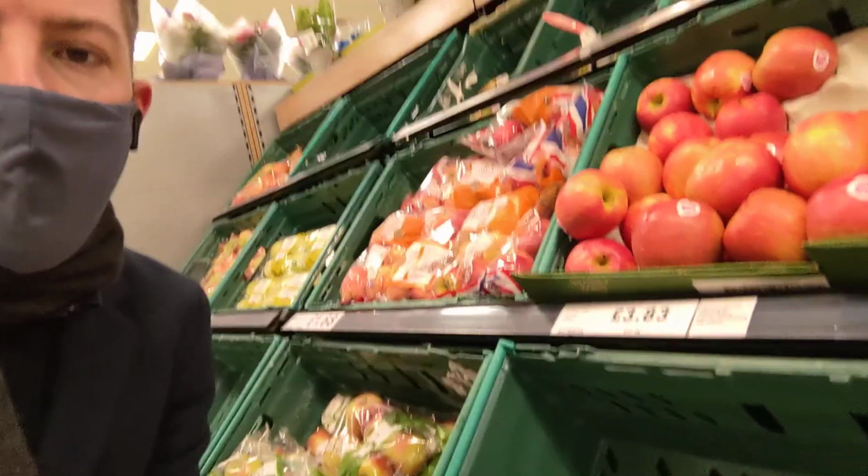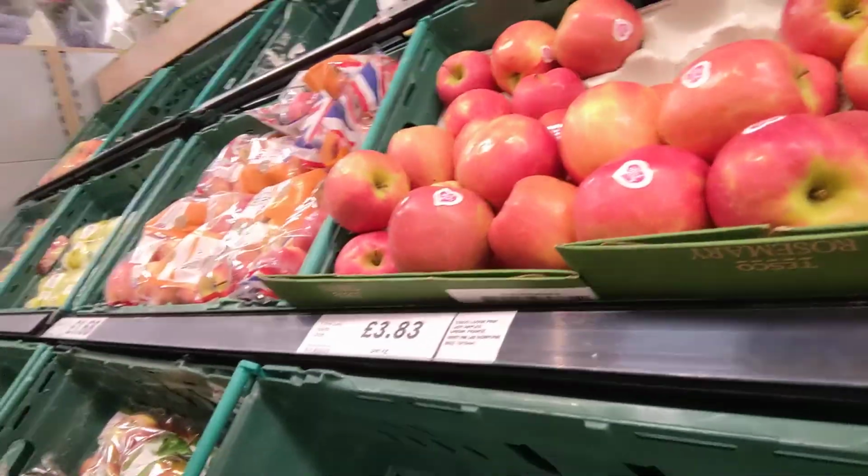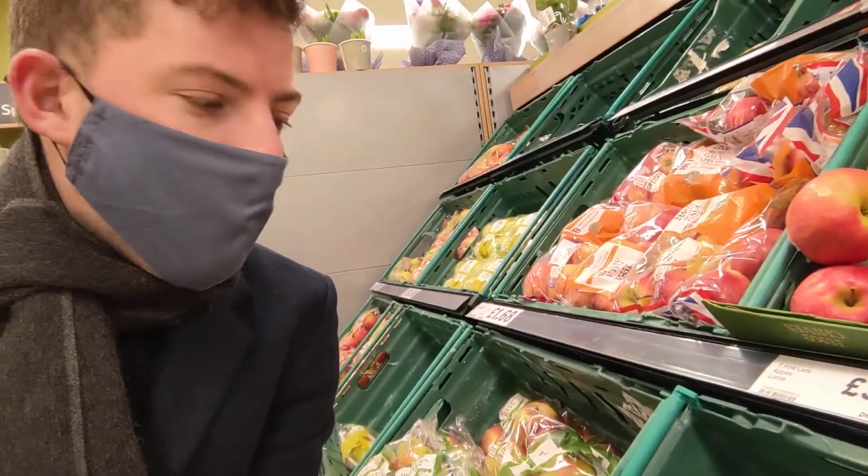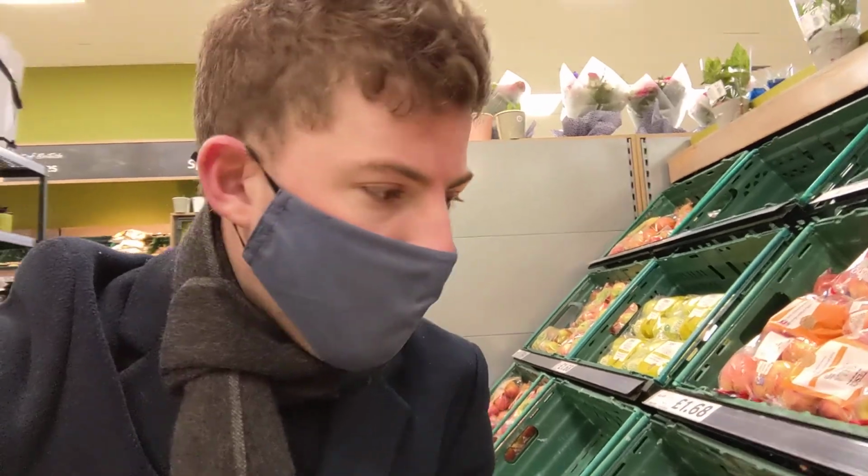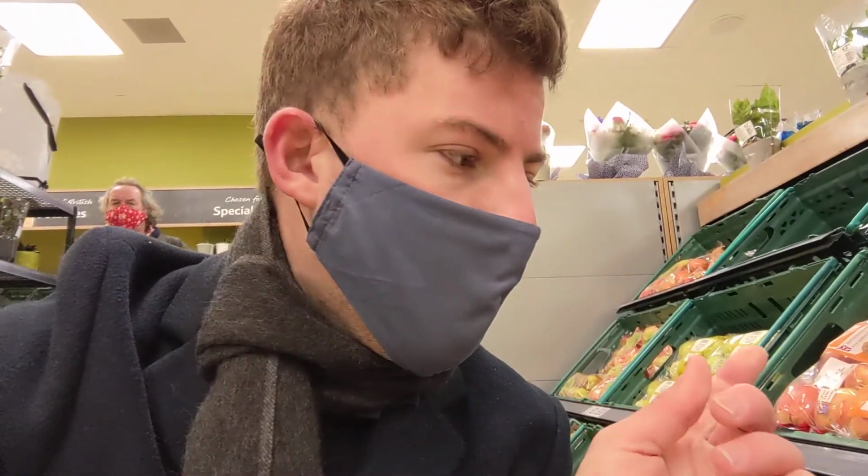Here's another example, if I can show you here. We've got some lovely Pink Lady apples. And it's saying here, per kilogram, it's going to cost you £3.83. So what that means is, for every kilo, you times it by 3.83.